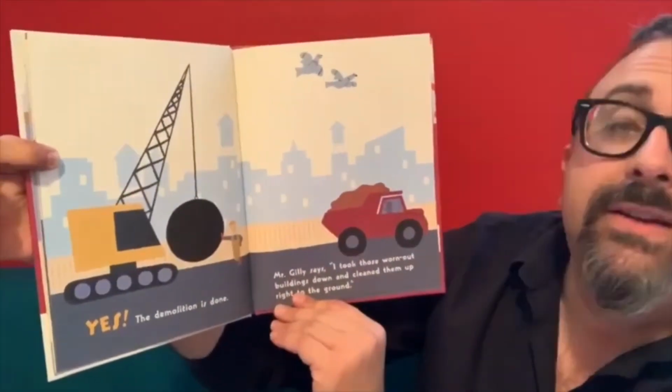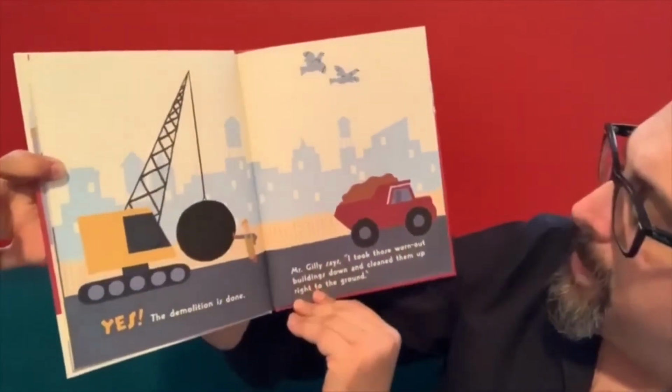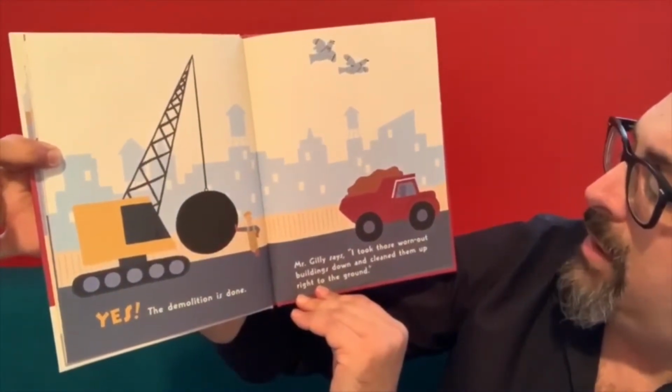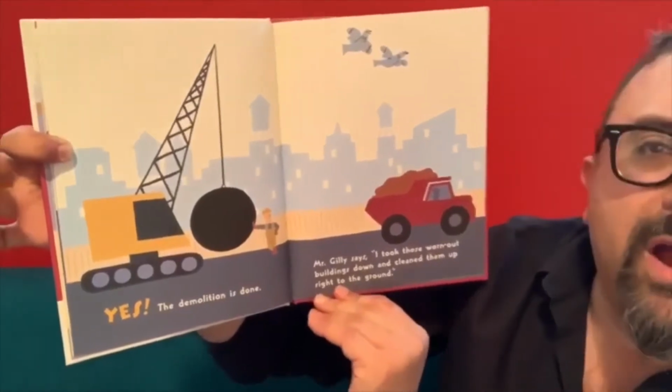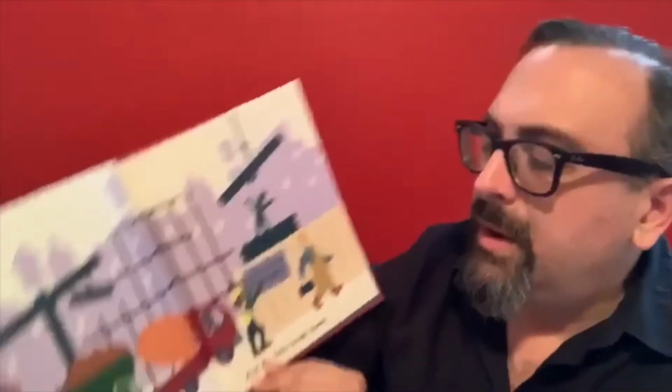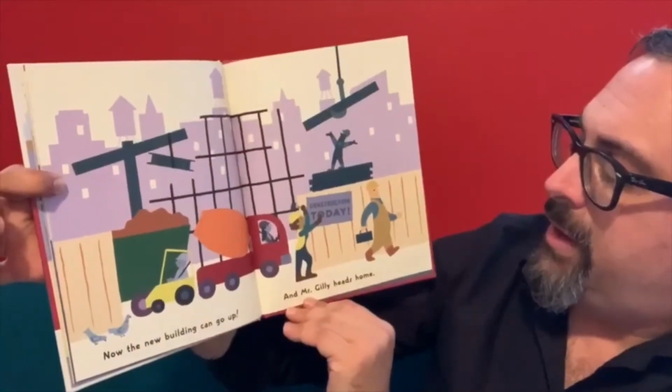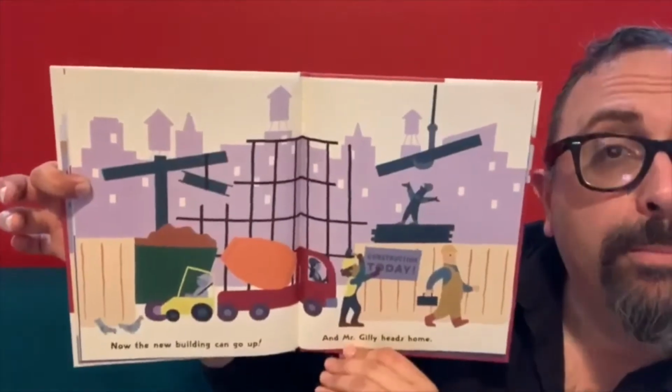The demolition is done. Mr. Gilly says, "I took those worn out buildings down and cleaned them up right to the ground." Now the new buildings can go up. And Mr. Gilly heads home.